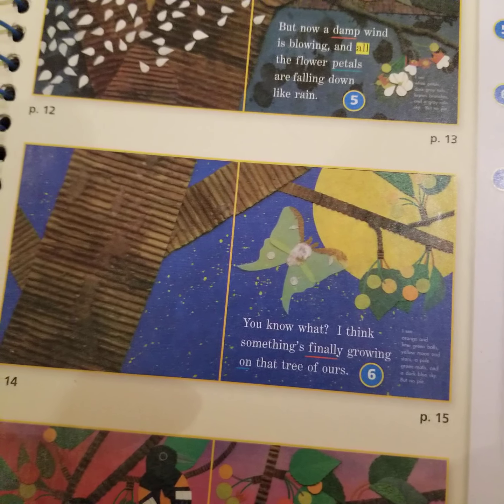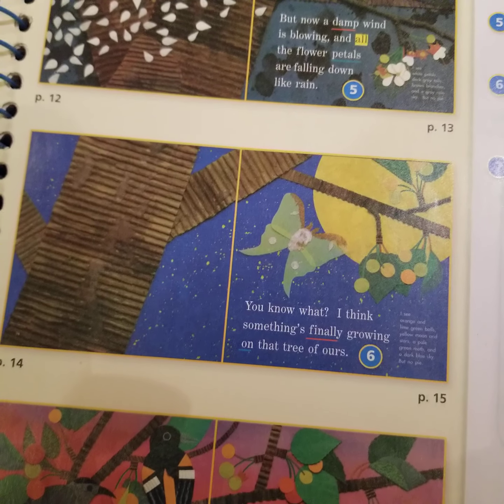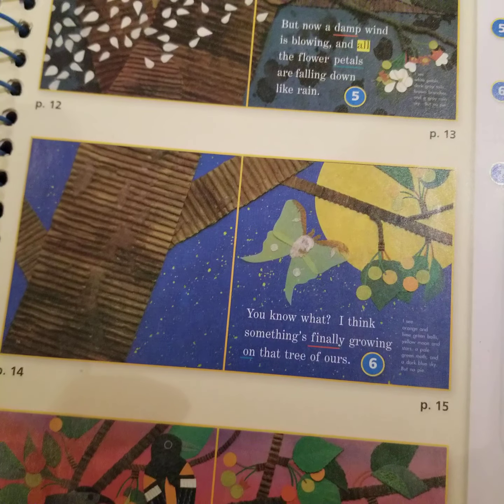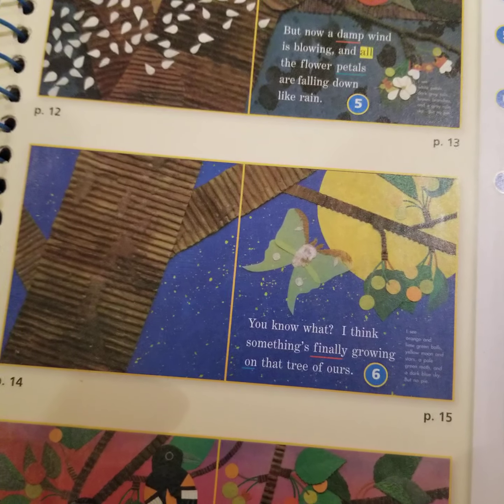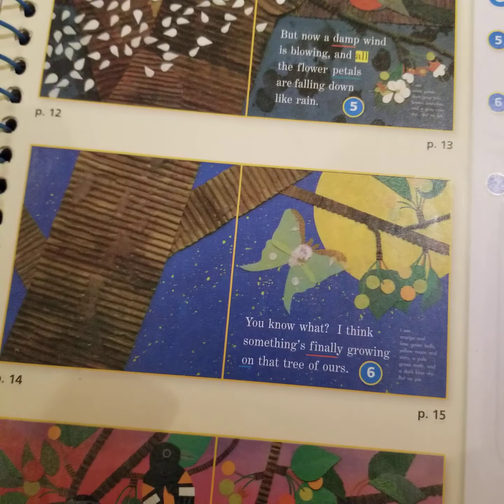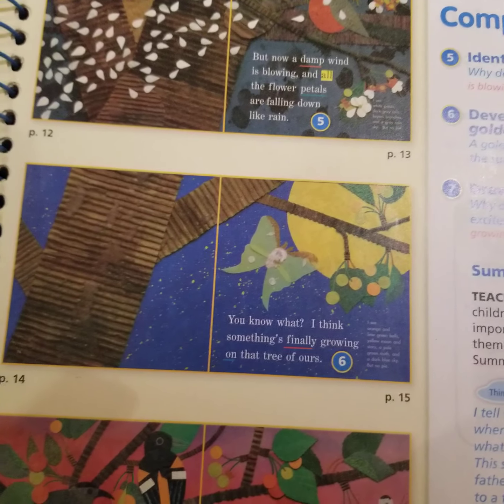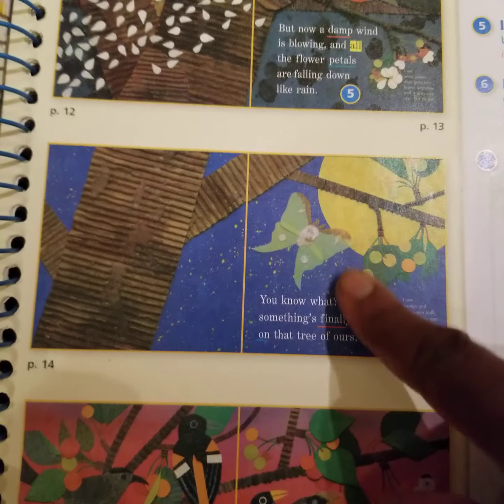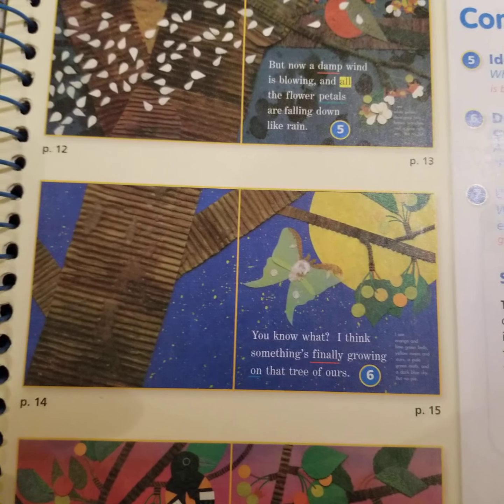You know what? I think something's finally growing on that tree of ours. And the small print says, I see orange and lime green balls, yellow moon and stars, a pale green moth, and a dark blue sky, but no pie. So it describes how we're seeing these little green balls on the tree. And what could that be?